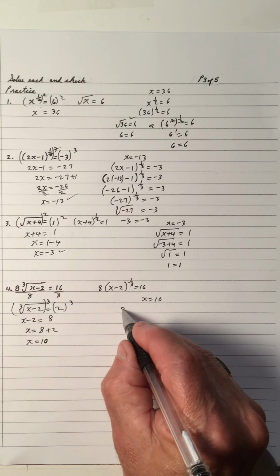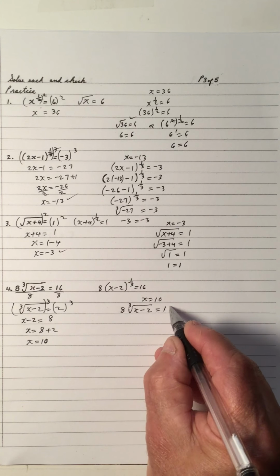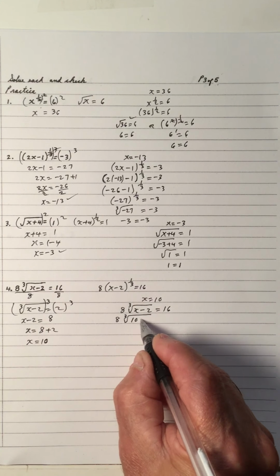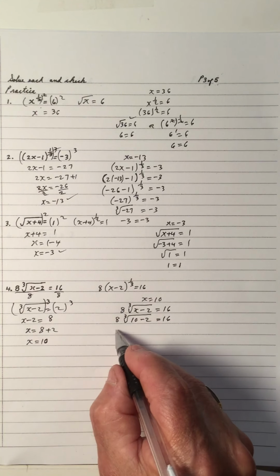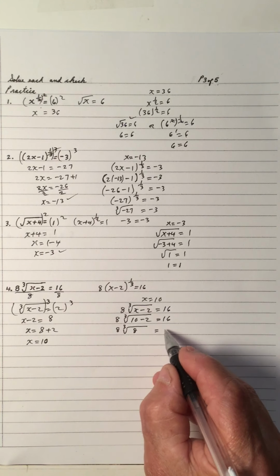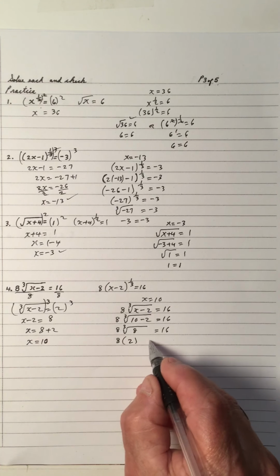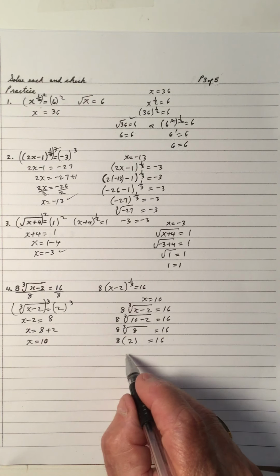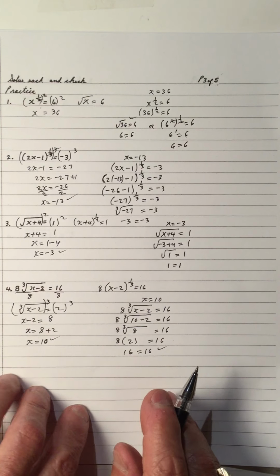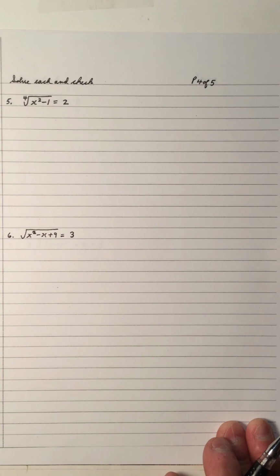Let's check. 8 times the cube root of x minus 2 equals 16. So x is 10, sub 10 in. Work out the expression underneath the root first, which is 8. And we have to do the cube root first. Cube root of 8 is 2. And 16 equals 16, true, so 10 is the answer to this equation with a cube root. And some more to do.